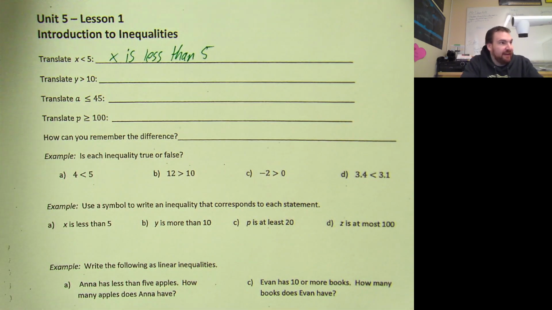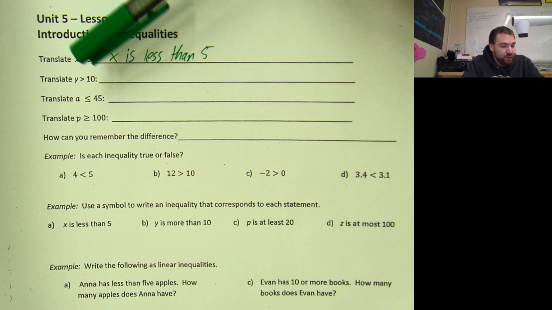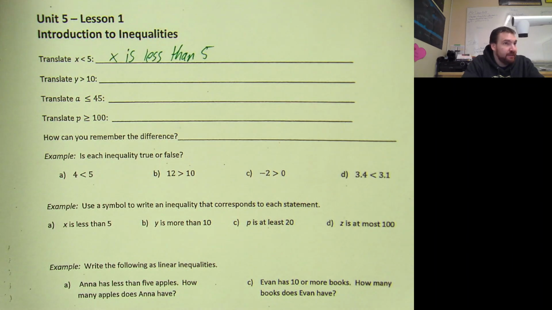Why is that less than? How do you guys remember these things? In elementary school, there was an alligator, okay? Talk to me about the alligator. The alligator wants to eat the larger number. So the larger number here is 5, so why read this as x is less than 5, as opposed to 5 is larger than x?